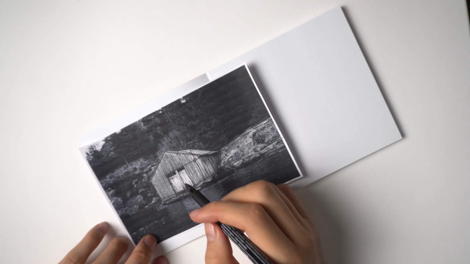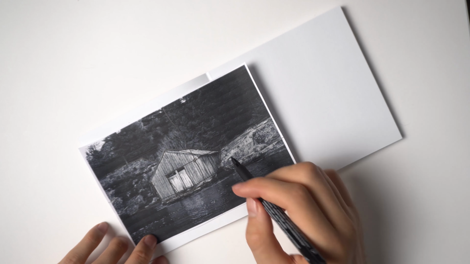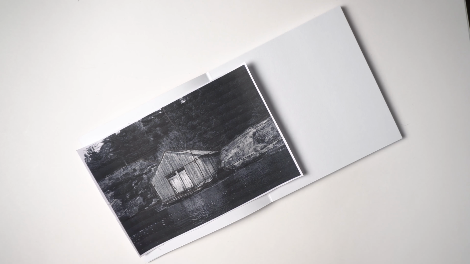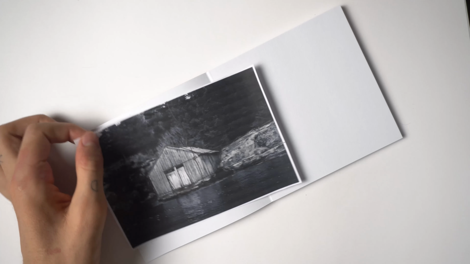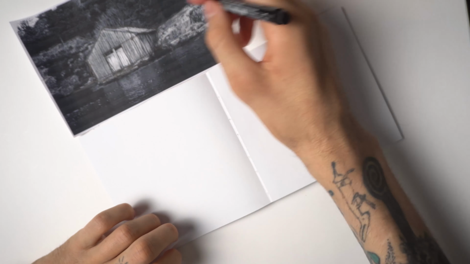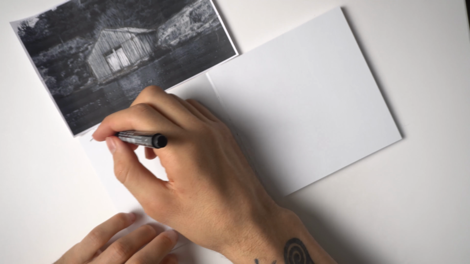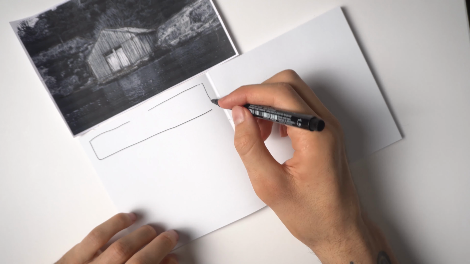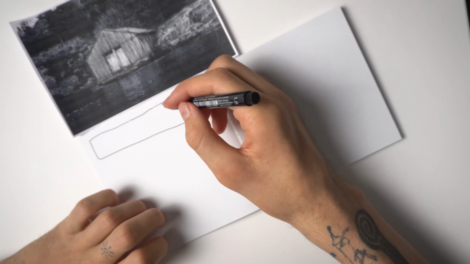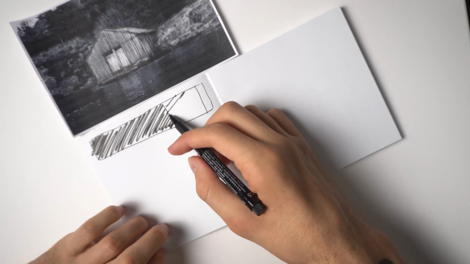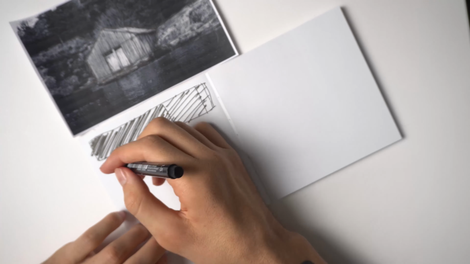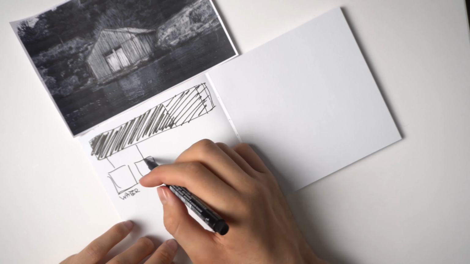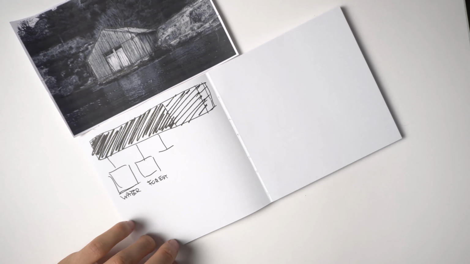Okay, next thing is to identify where are the dark places, shadows and highlights. This picture is kind of dark, maybe not by its emotional state, but just its dark tones. So we're making this kind of map of dark places, shadows and highlights.